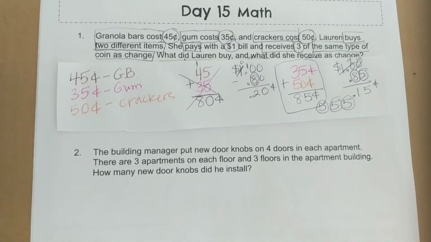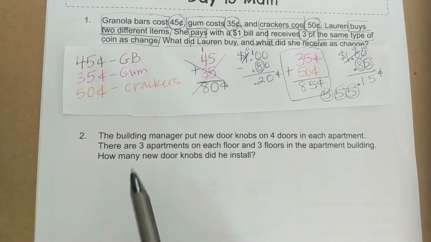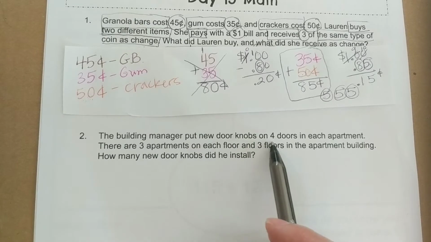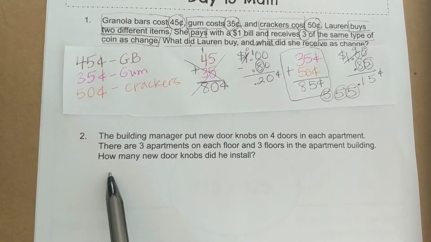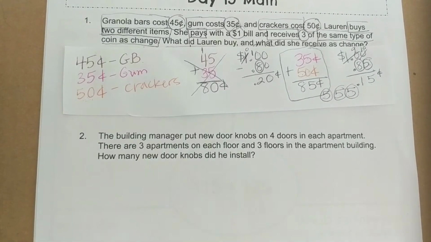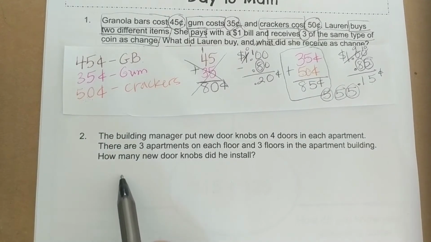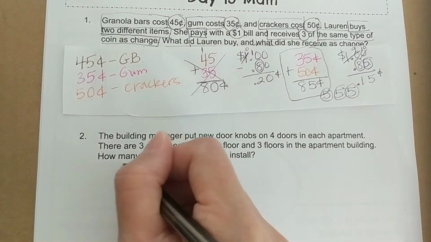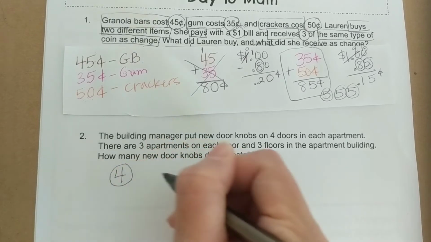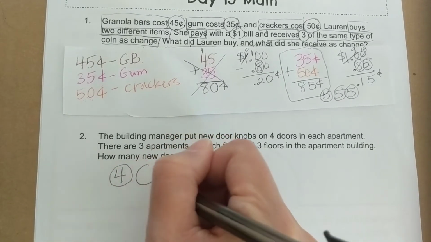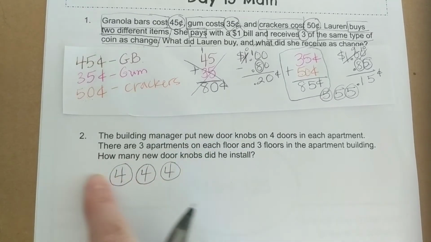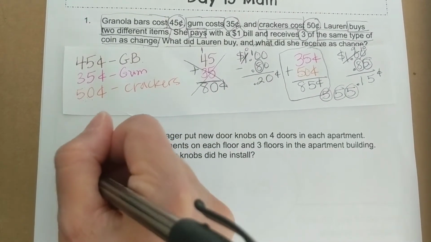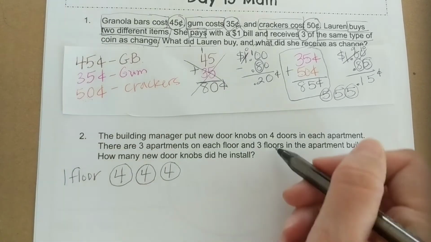I would like you to try the word problem for number 2 on your own. The building manager put new doorknobs on 4 doors in each apartment. So each apartment has 4 doors. There are 3 apartments on each floor. Remember how we did this before? This apartment has 4 doors. There are 3 apartments. This apartment has 4 doors. This apartment has 4 doors. That's 3 on one floor. However, there are 3 floors.